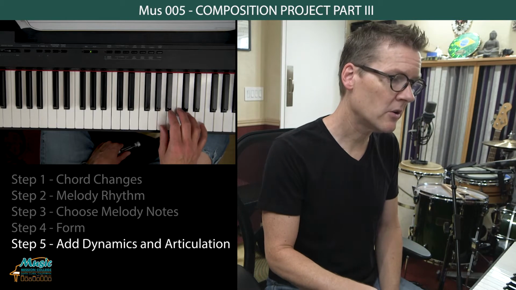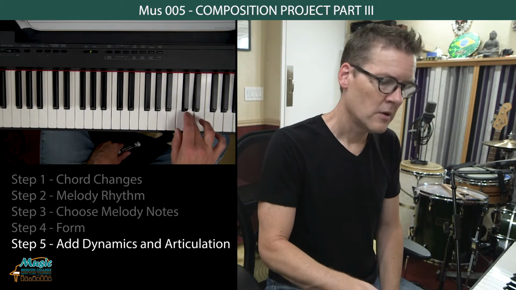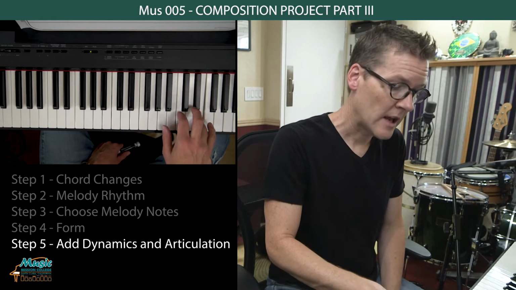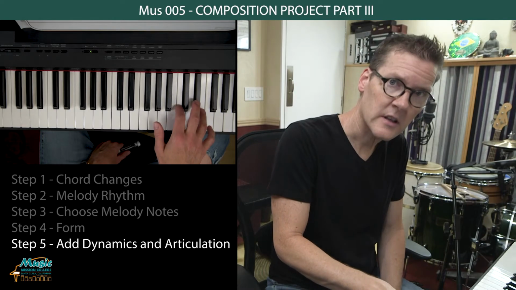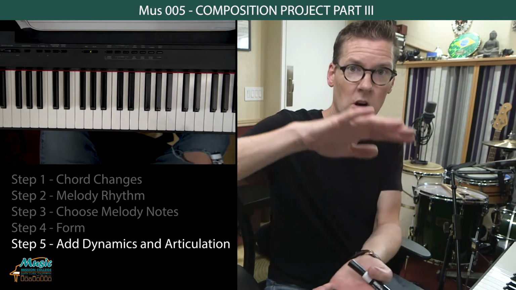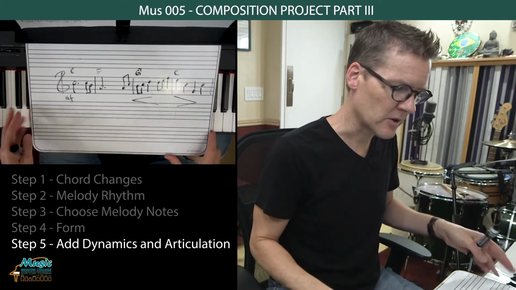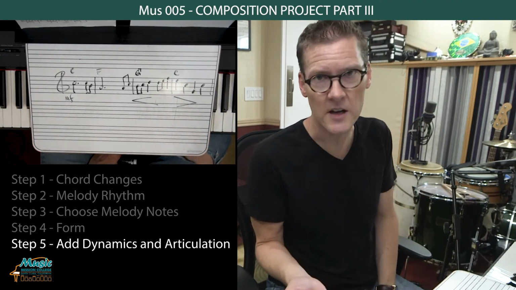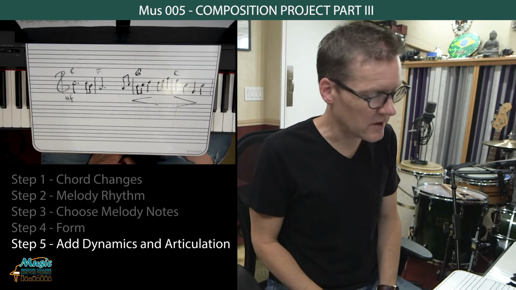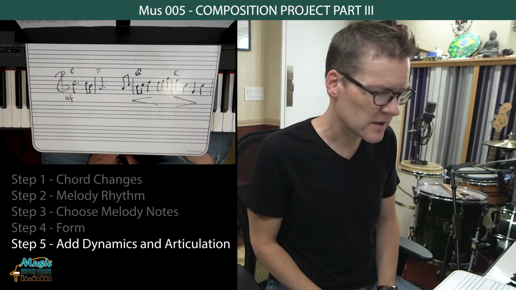Here comes the crescendo. And back soft again. So it has a little grow, and then it sort of comes back down again in the last measure. So that's kind of nice. It adds just a little bit of expression to the sound of the melody.